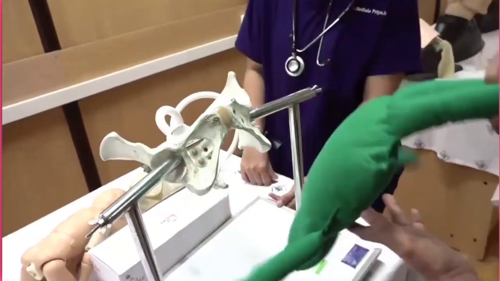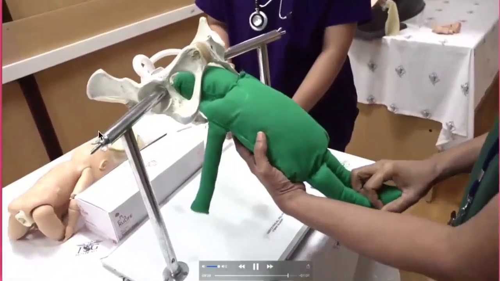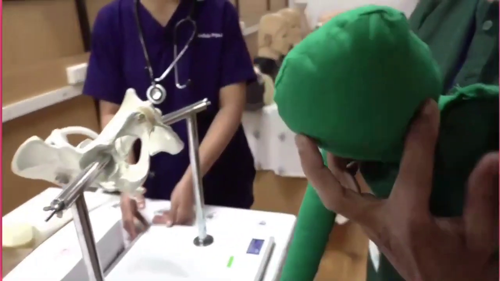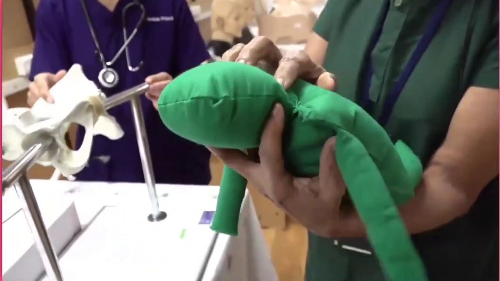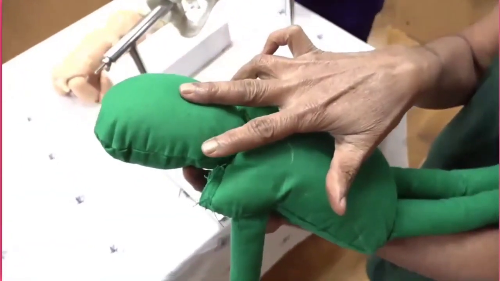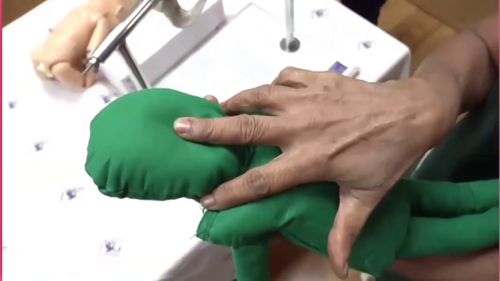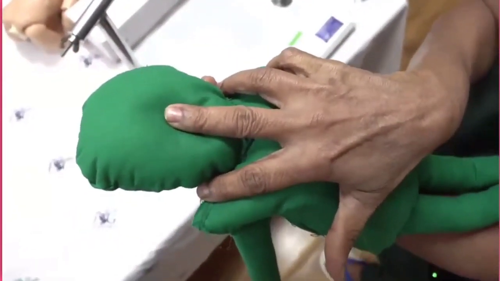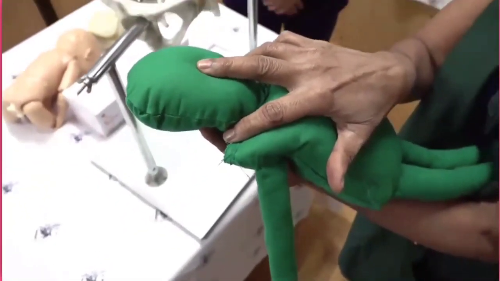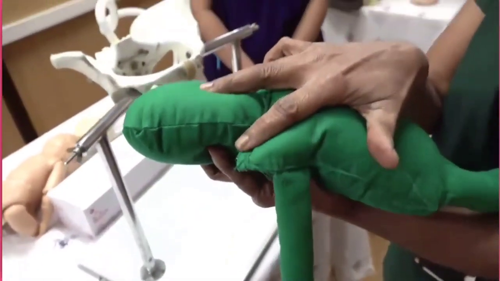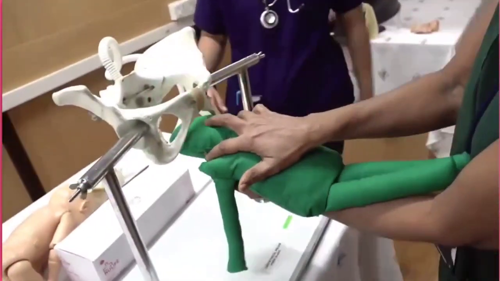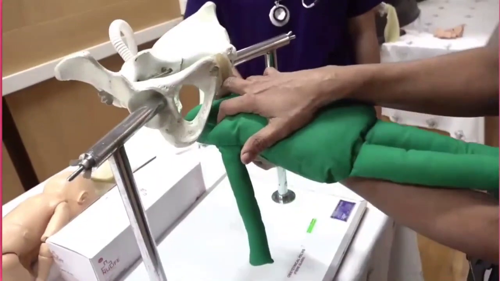The second method is the Mauriceau-Smellie-Veit technique. For this, you put the baby astride your left forearm and then two fingers, the index finger and the middle finger, are kept over the maxilla, and with your right hand, the middle finger is kept over the occiput and the thumb and the ring finger are placed over the clavicle. Now what happens is the occiput finger and the two fingers on the maxilla are promoting flexion, and the two fingers on the clavicle are preventing any cervical injuries, because these are common. So now when the baby is like this, you promote flexion and the baby is delivered.